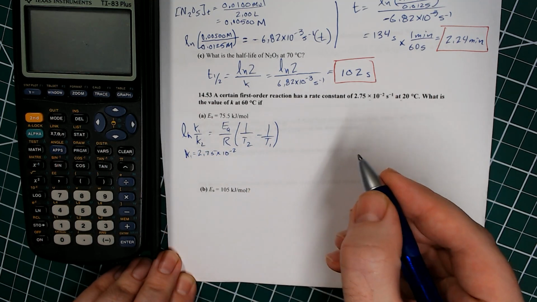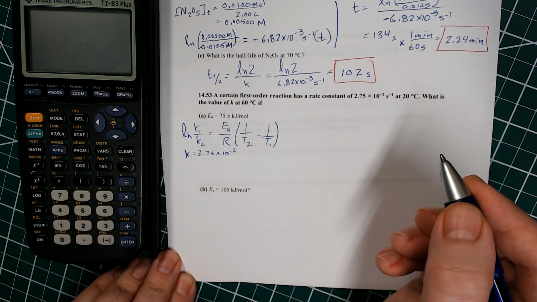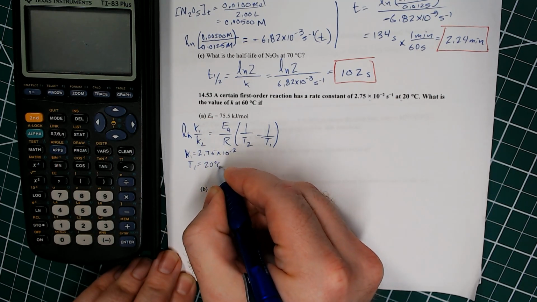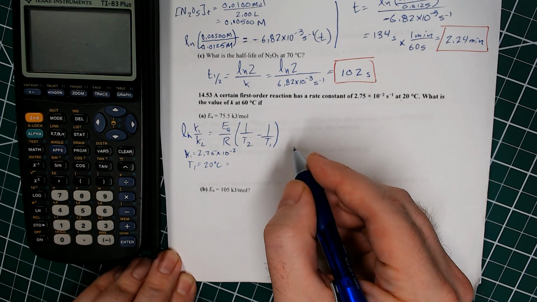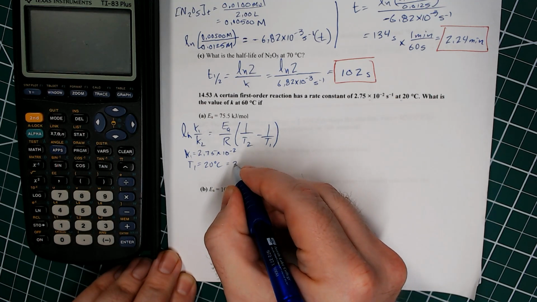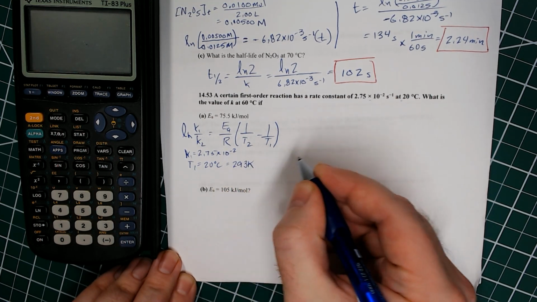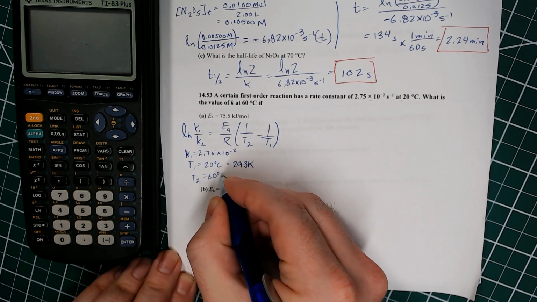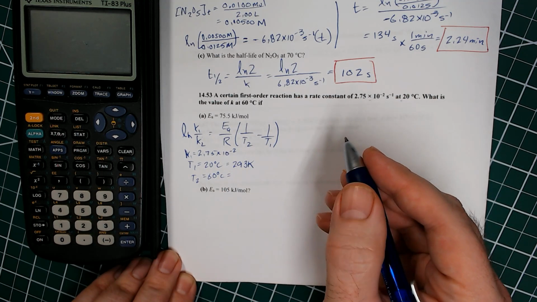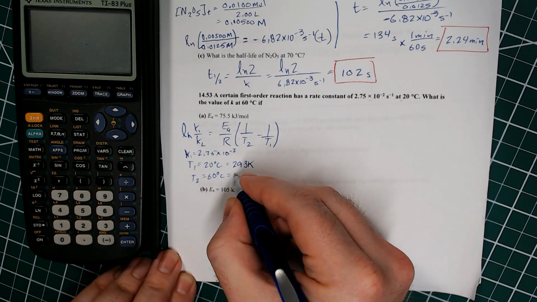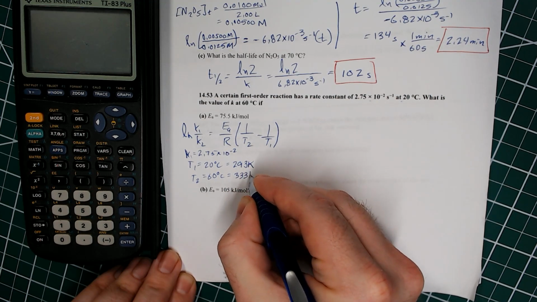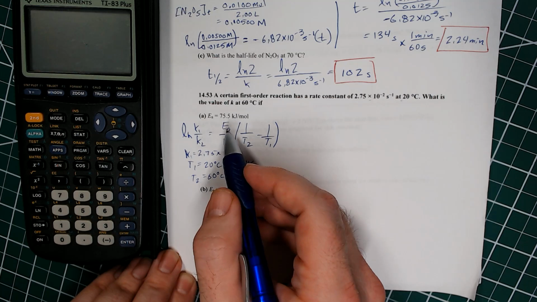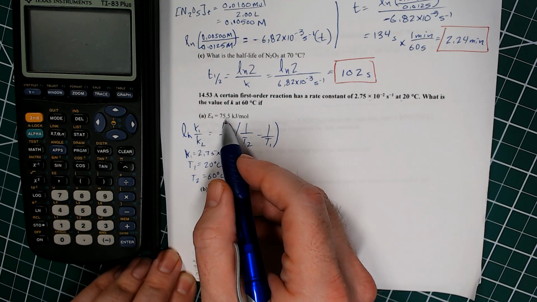So we know that's K1. K2 is what we're looking for. Temperature 1 is equal to 20 degrees Celsius, and 20 degrees Celsius is equal to 293 Kelvin. Temperature 2 is equal to 60 degrees Celsius, and 60 degrees Celsius is 60 plus 273, so 333 Kelvin. And then EA is equal to 75.5.